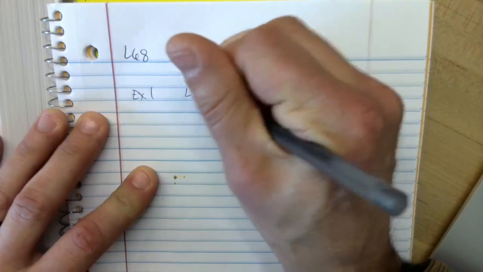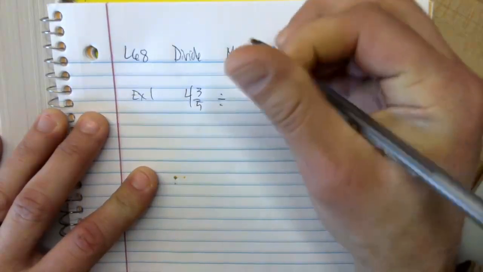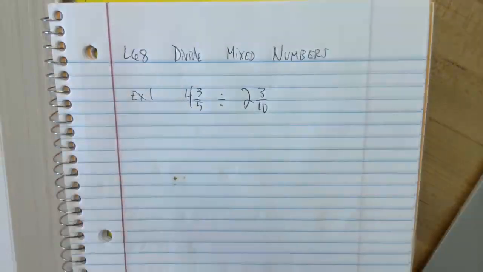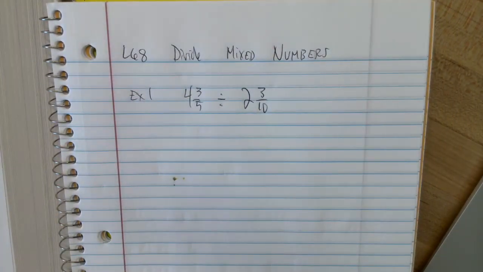Let's do 4 3/5 divided by 2 3/10. Okay? I don't like that. All right. Here's the thing. The topic is dividing mixed numbers, we're actually not going to do it. You see these are both mixed numbers, but we don't have common denominators. We might not need them. But you can't touch this.